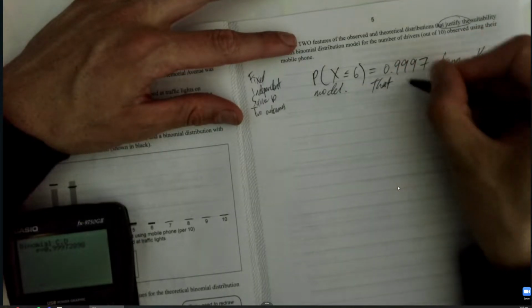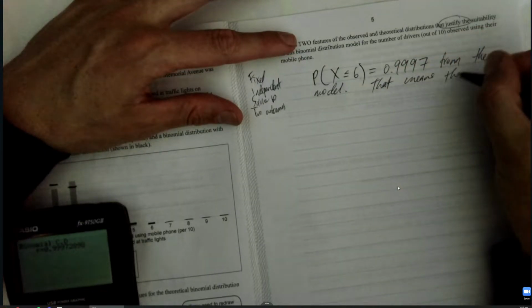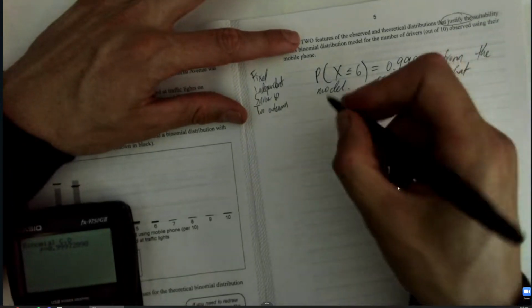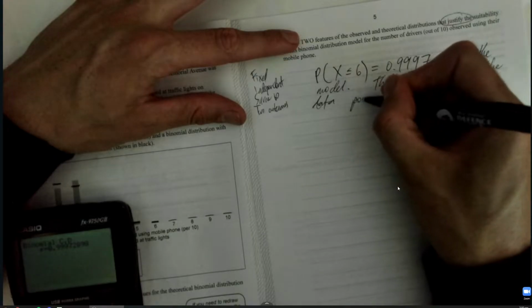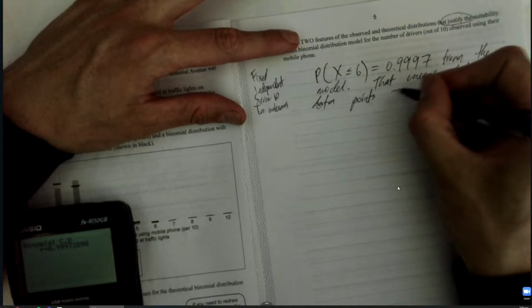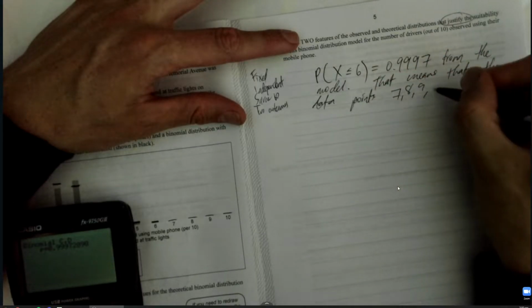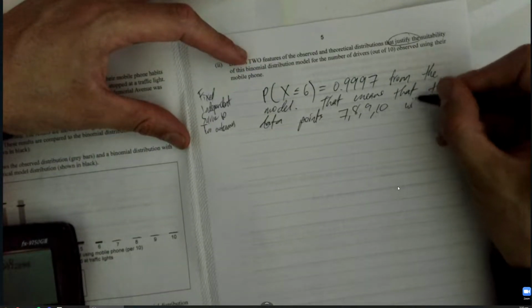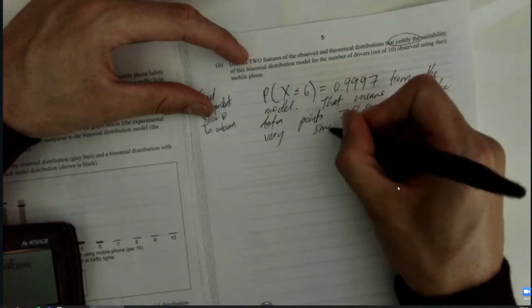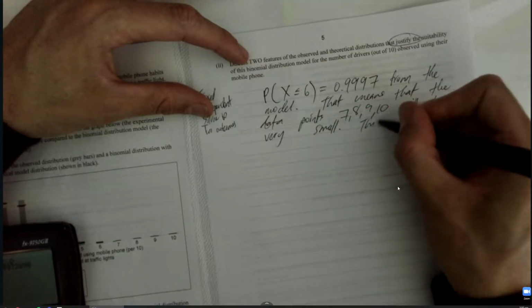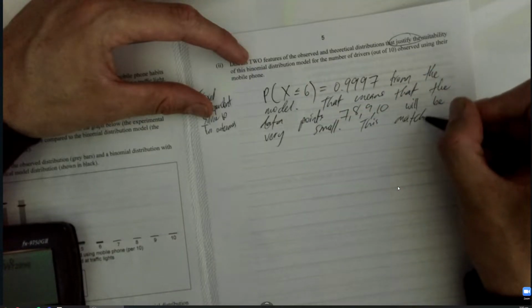That means the data points 7, 8, 9, 10 will be very small. This matches, what's the word they use?